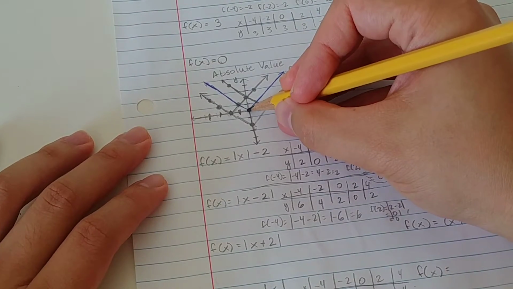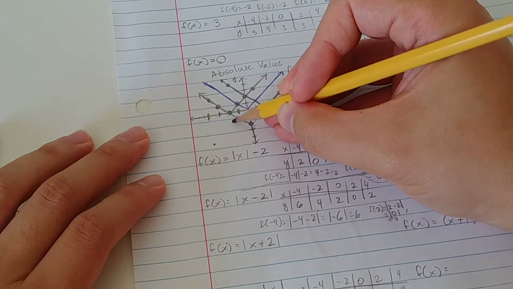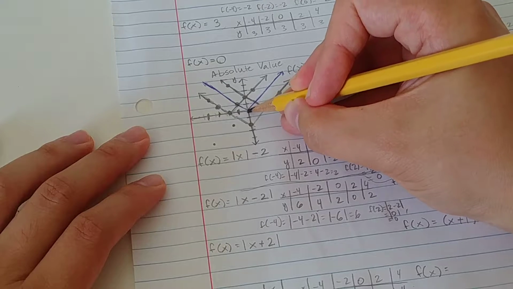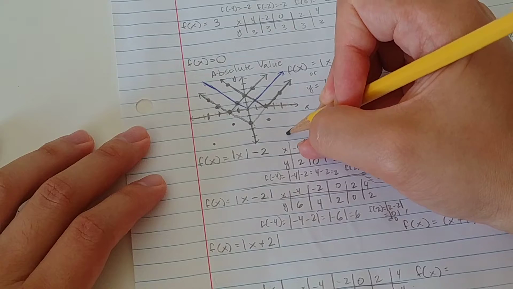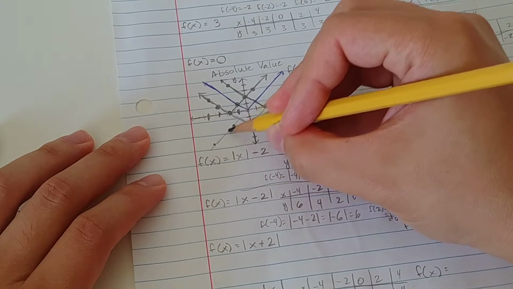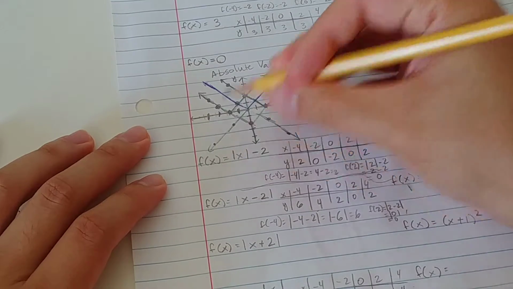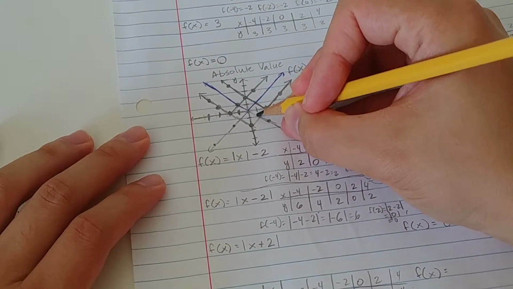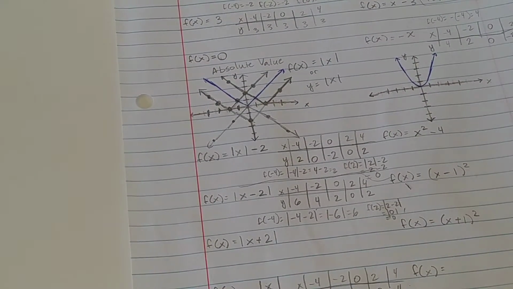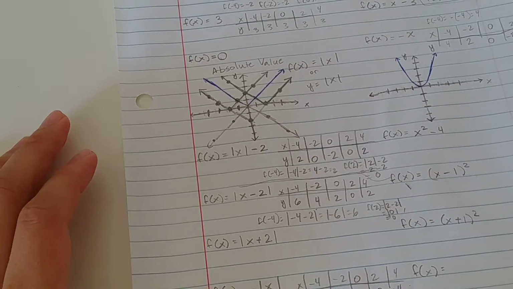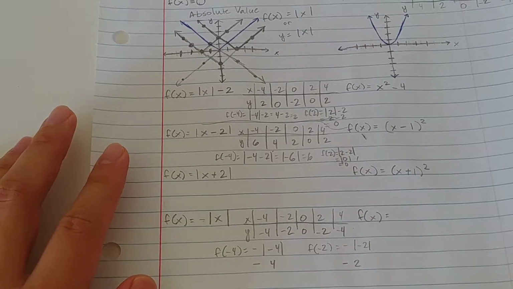Ta-da! So negative 4, comma negative 4; negative 2, comma negative 2; 0, comma 0; 2, comma negative 2; 4, comma negative 4. And there we go. That's our graph. That's called the reflection. And I'll show a better one on Desmos. Okay, so don't worry about that. And I noticed that I didn't get on the screen. There you go. Sorry.